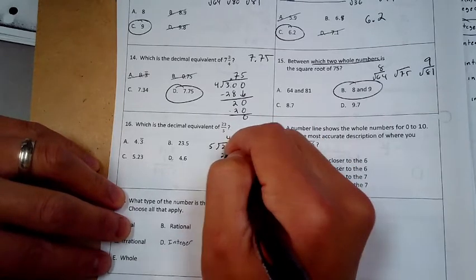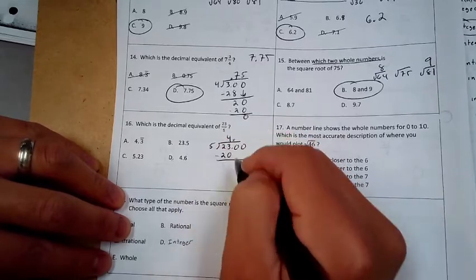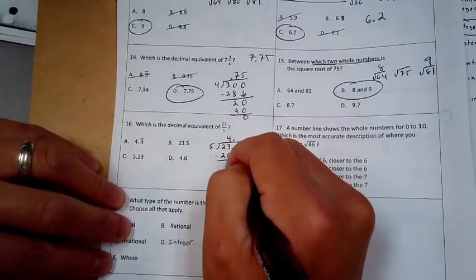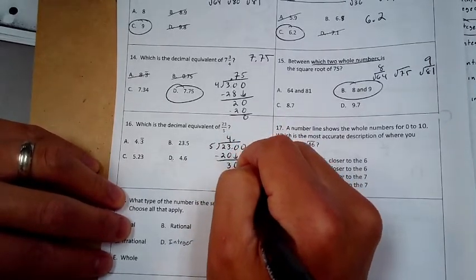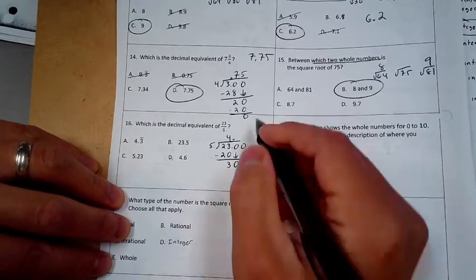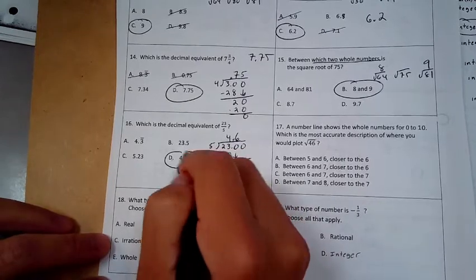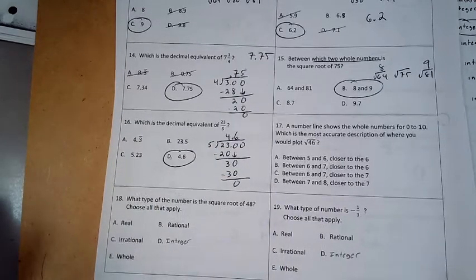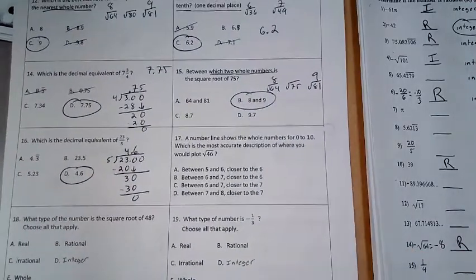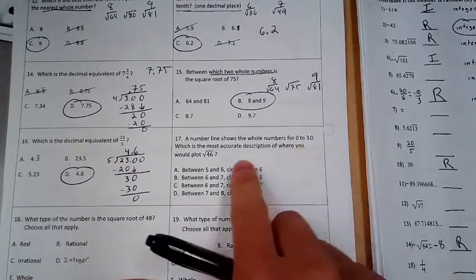Now I want to subtract, 23 minus 20 is 3, and I'll bring down the 0. 5 goes into 30 6 times. 6 times 5 is 30, and when I subtract, I get a remainder of 0. There's the 4.6.